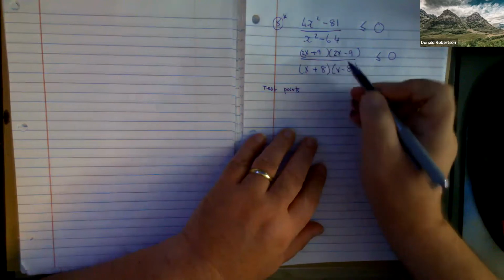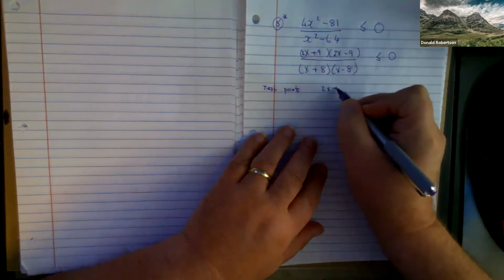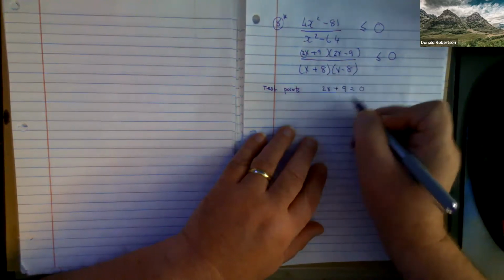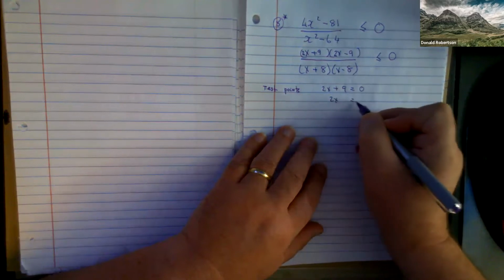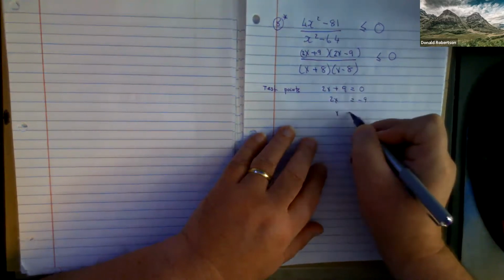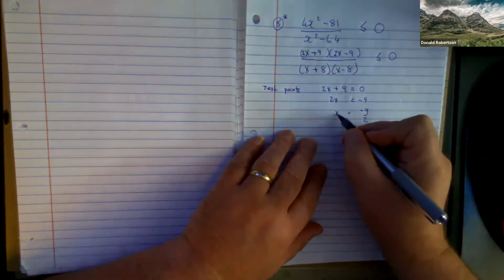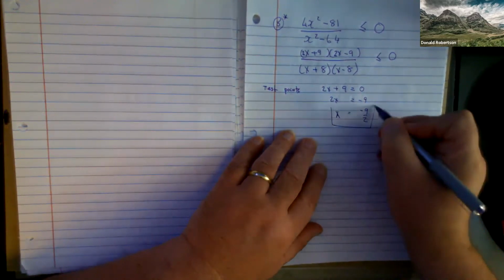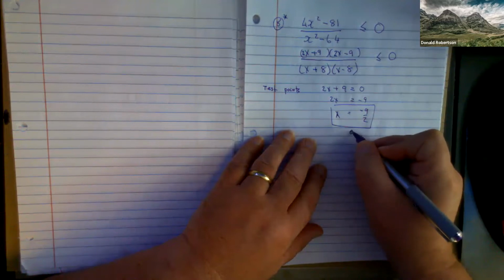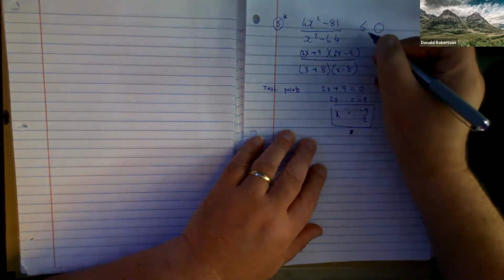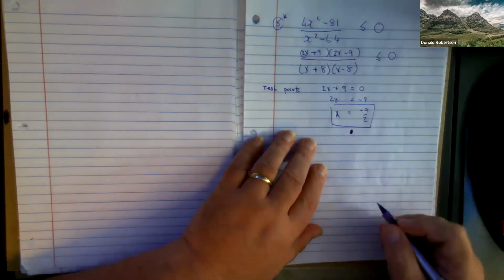If you want to make either of those two guys 0, the value of x, you'd probably do it in your head, but this is the calculation for it. It's negative 9/2. So x equals negative 9/2. And since it's less than or equal to, it's the equal that's important, you can use it.